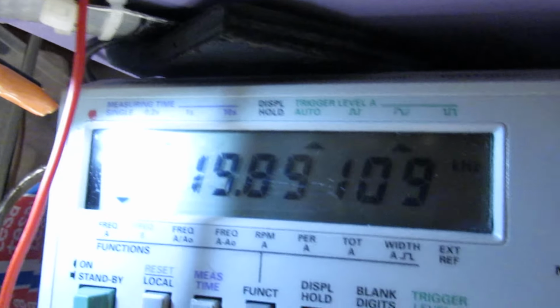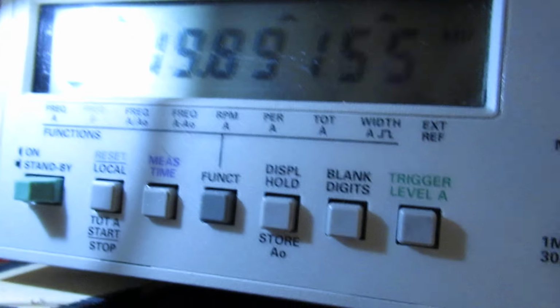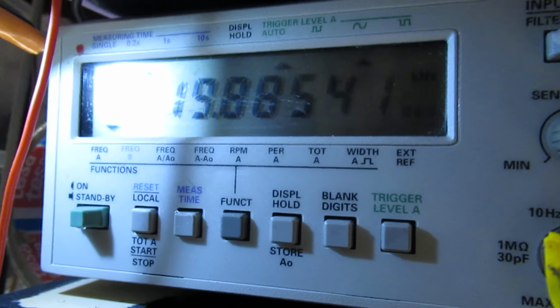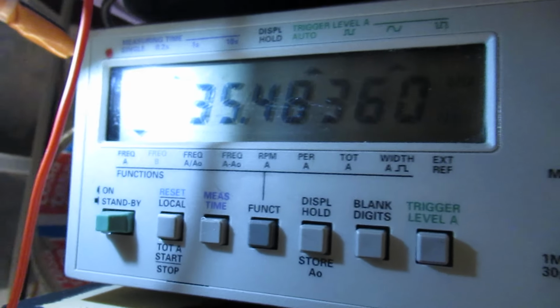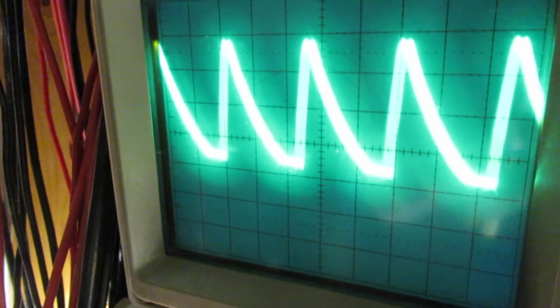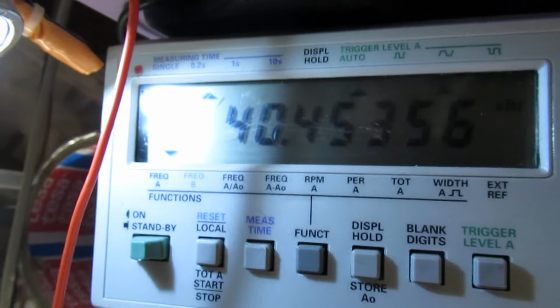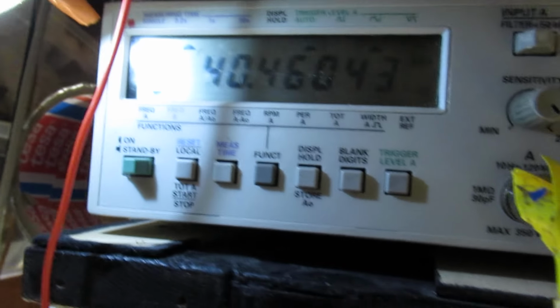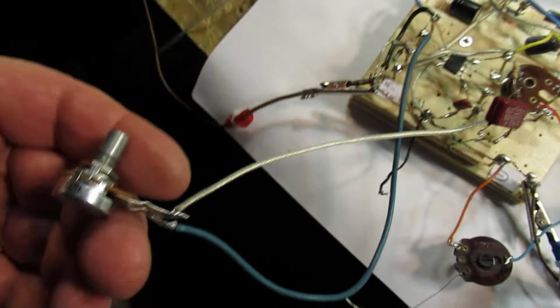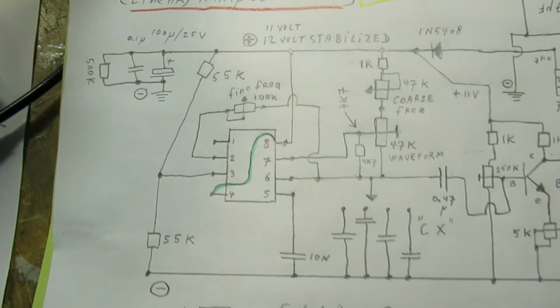So now it's 90 kilohertz. Turn that potmeter again, we are on 40 kilohertz. That is surely a very good result. So 40 kilohertz. And let me tune now the fine potentiometer. That is this one, it is 100K.